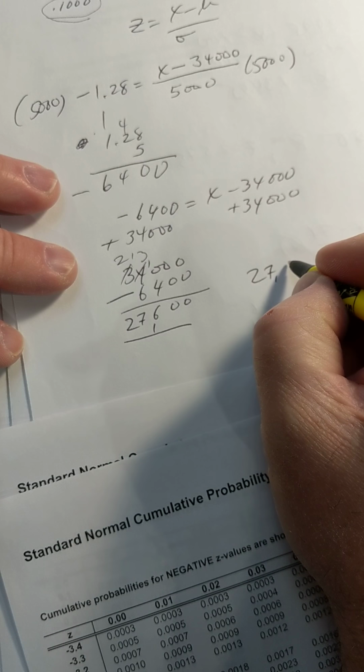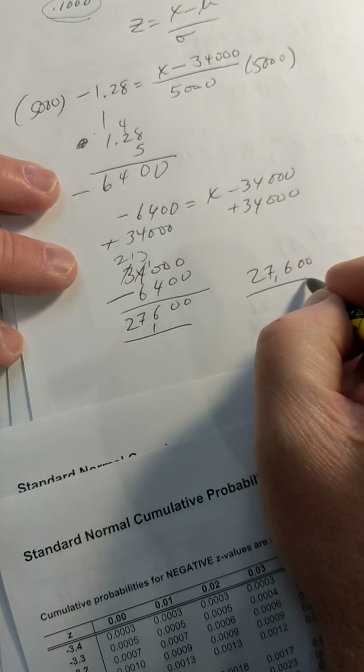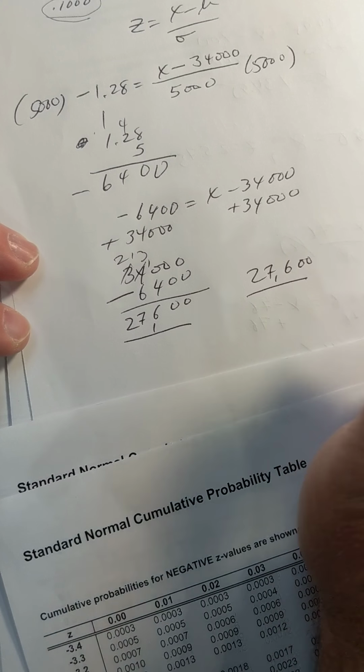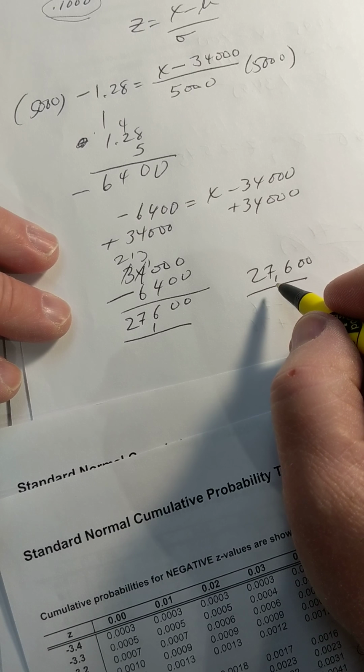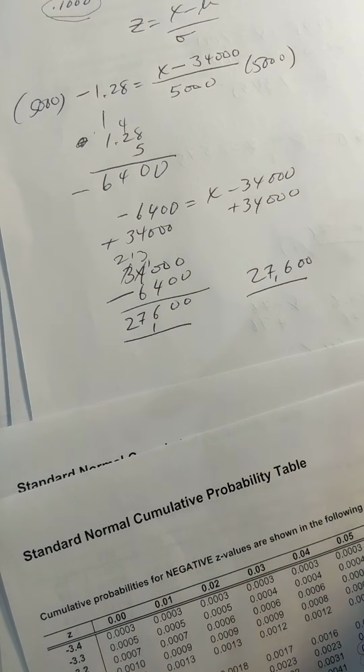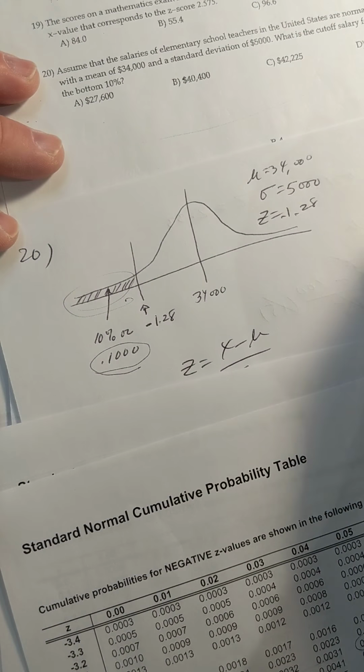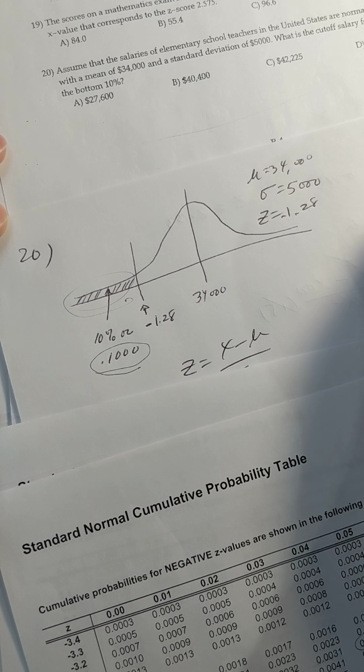So the salary cutoff that represents the bottom 10% of salaries is $27,600. So anybody that earns that or less is in the bottom 10% of the teachers, salary-wise, given this data here. And that'll do it. That's your review.